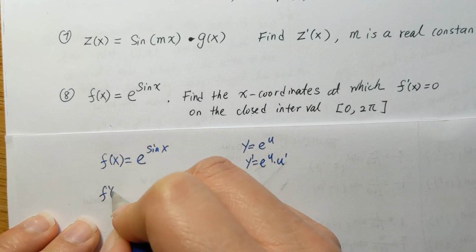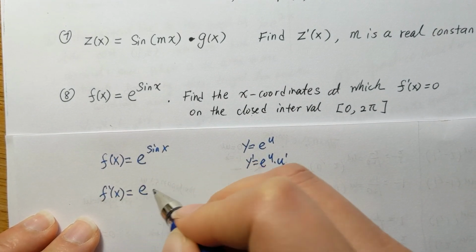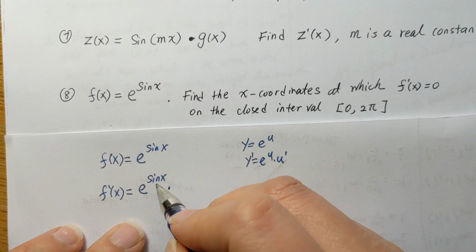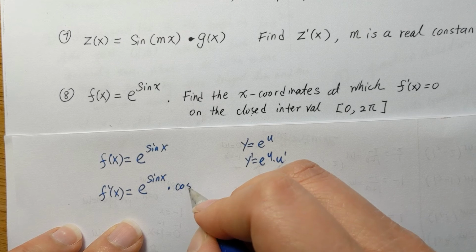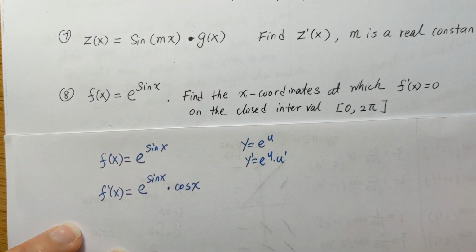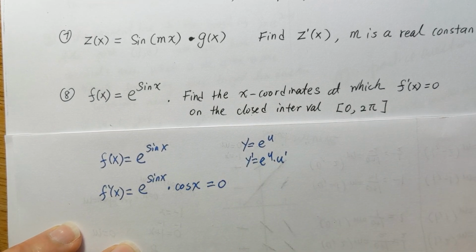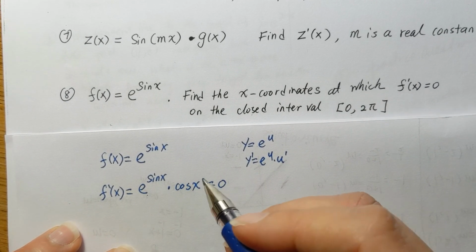Now f prime of x, e to the u, so e to the sine x. What's the derivative of sine x? Cosine x. So we finish e to the sine x times cosine x. We're going to make it equal to 0. We get two factors.